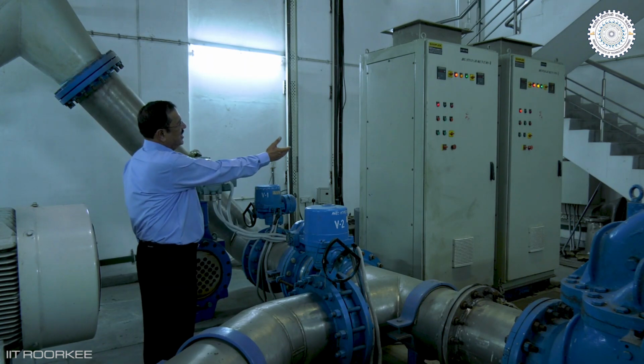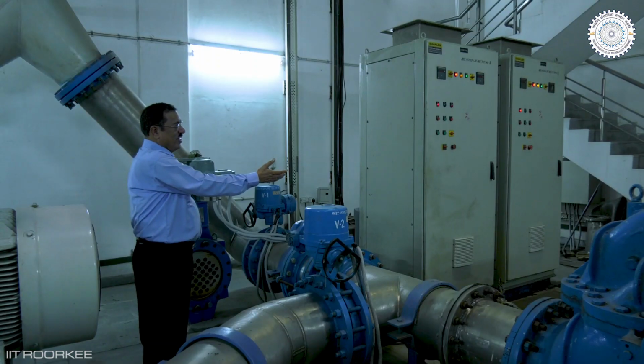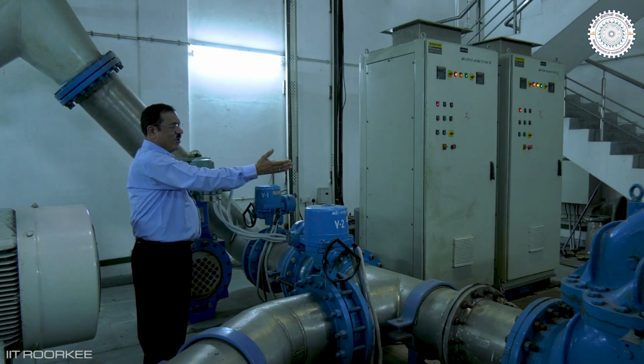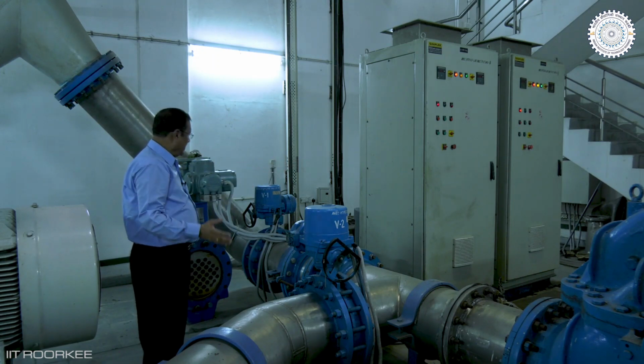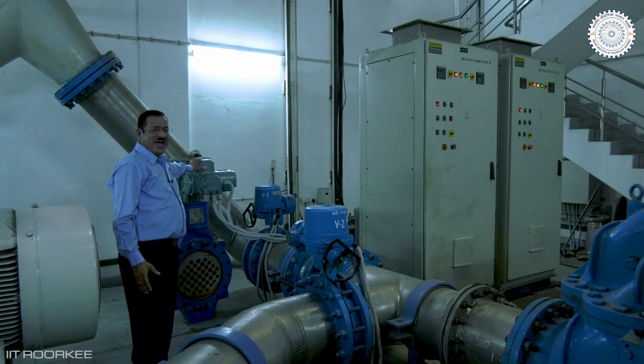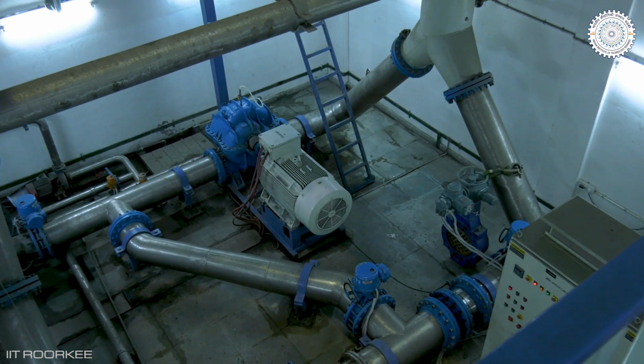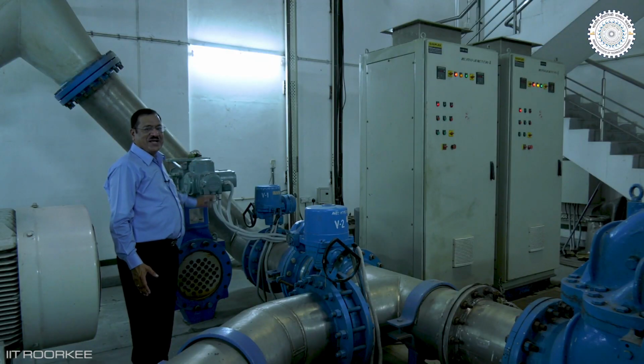Here you can see the two VFD panels which are used for varying the speed of the motors which are driving the pumps. This is a special valve which is known as energy dissipating valve. This is used for testing pumps or pump turbine. This is a special feature of the laboratory and a pump cannot be tested unless we have an energy dissipating valve.